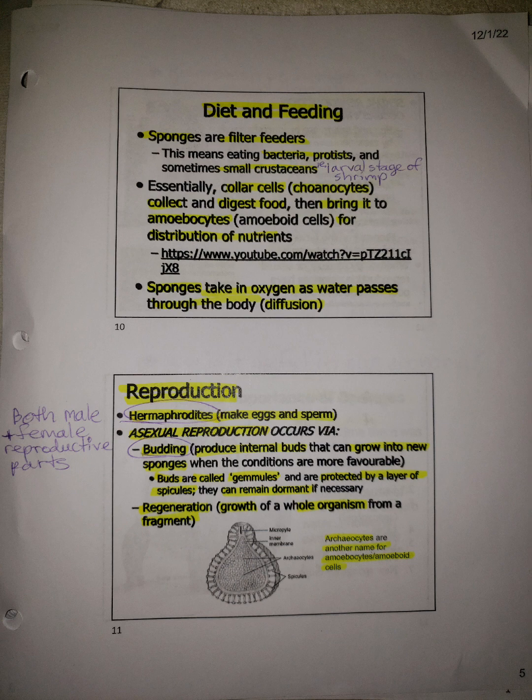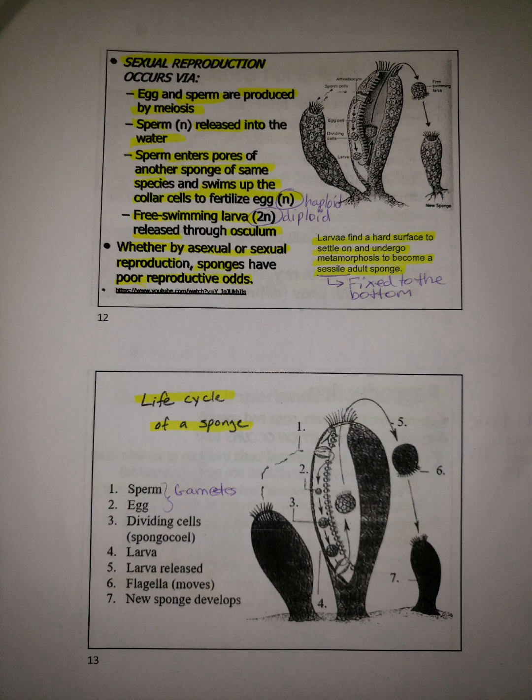Archaeocytes are another name for amoebocytes or amoeboid cells. In the diagram you can see the micropyle, inner membrane, archaeocytes, and spicules. In the sexual reproduction of sponges, egg and sperm are produced by meiosis. Sperm are released into the water. Sperm enters pores of another sponge of the same species and swims up the collar cells to fertilize an egg. Free-swimming larvae are released through the osculum.